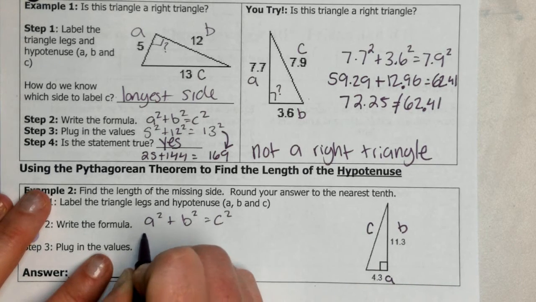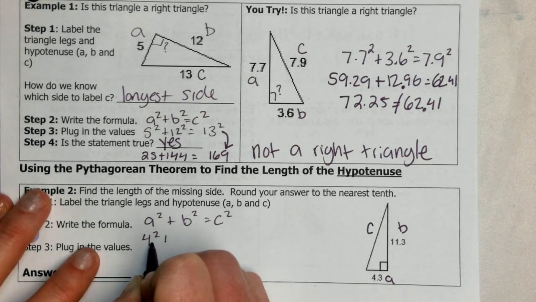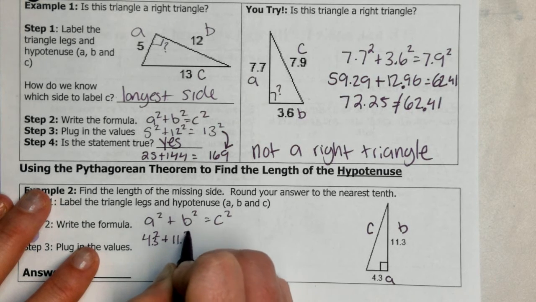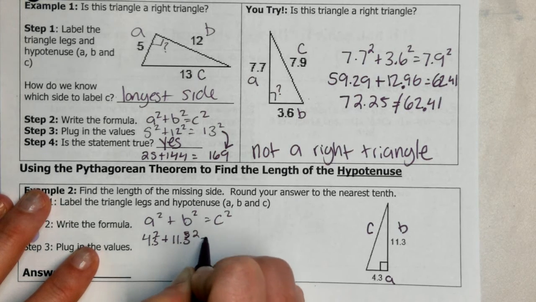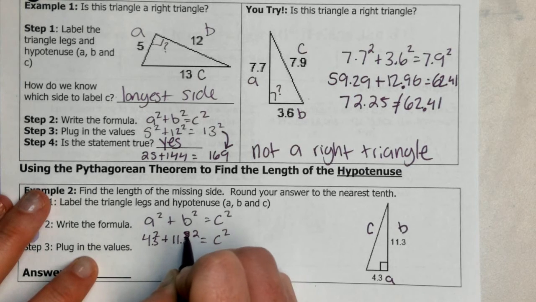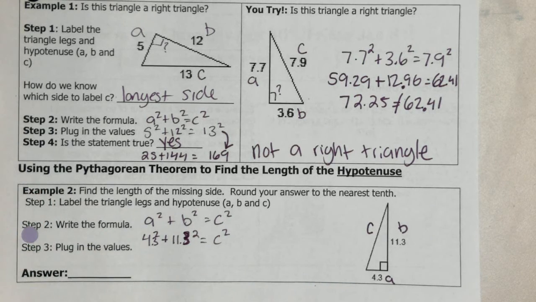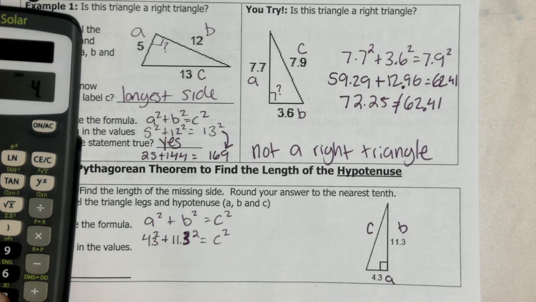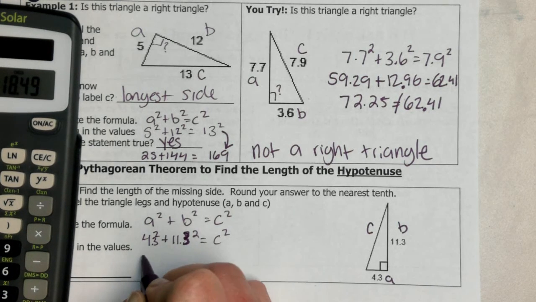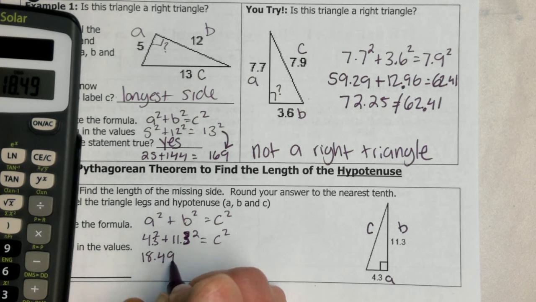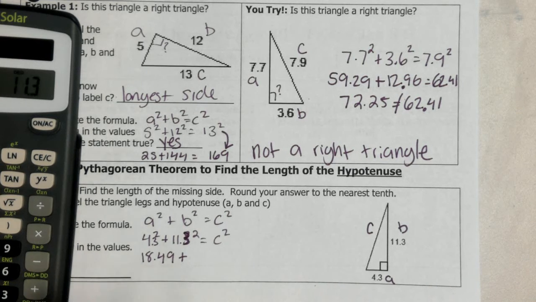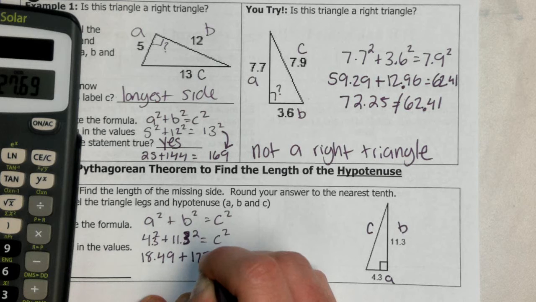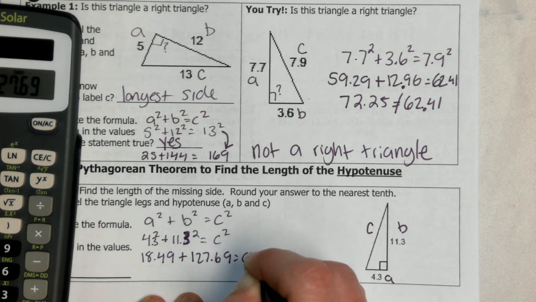So we'll plug them in. 4.3 squared plus 11.3 squared equals C squared. You solve this like an equation. We have to simplify this first, so we'll square all the numbers. Our first step will always be to square all the numbers. So 4.3 squared is 18.49. 11.3 squared is 127.69.